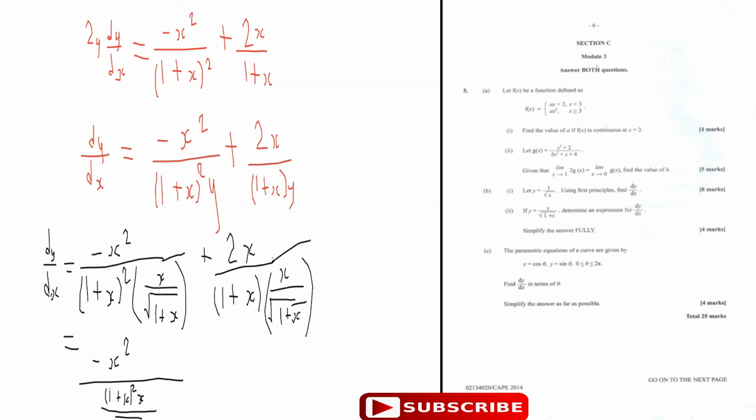Now when you have this, let me just do it in one step. Think of it as a divided by b over c. It works out to be a times c. So I'm just going to do it in one step. A divided by b over c is a times c. So it works out to be minus x squared times the square root of 1 plus x over x times 1 plus x squared.